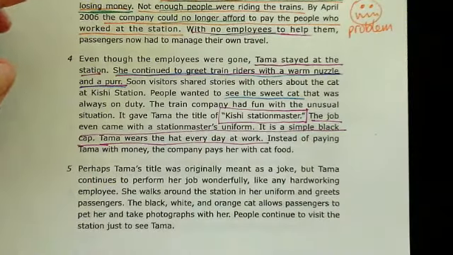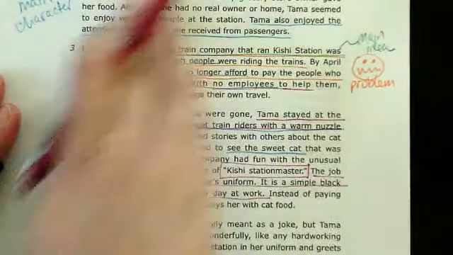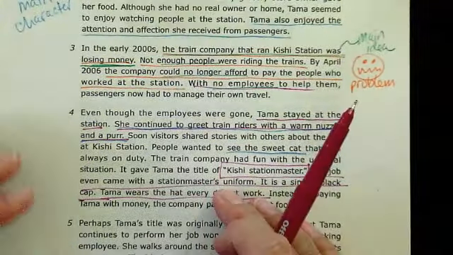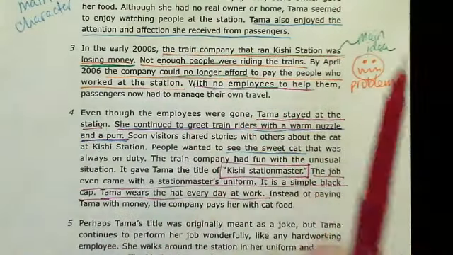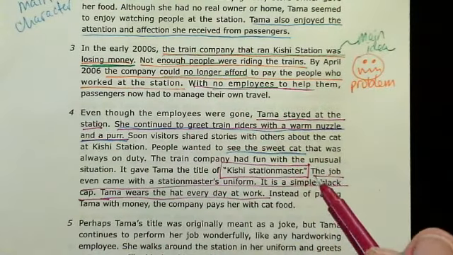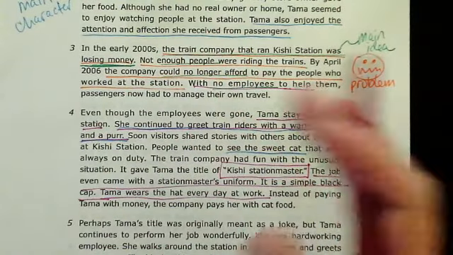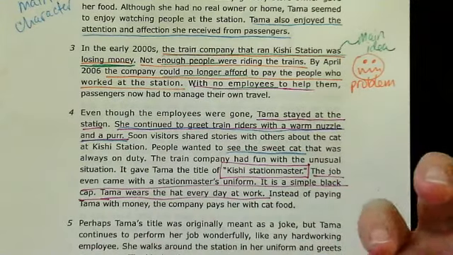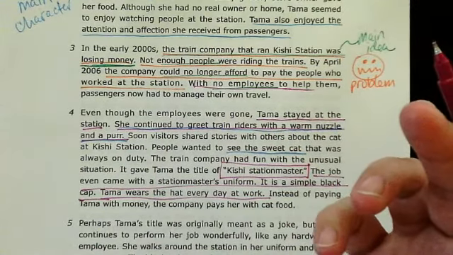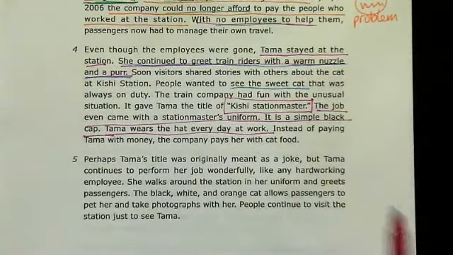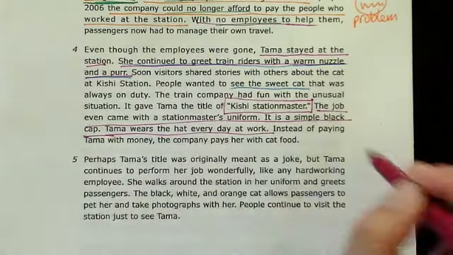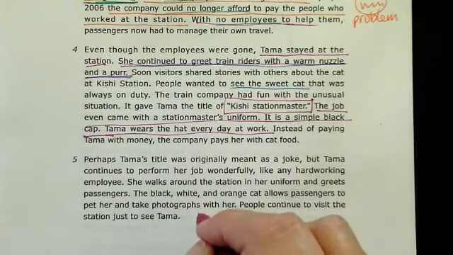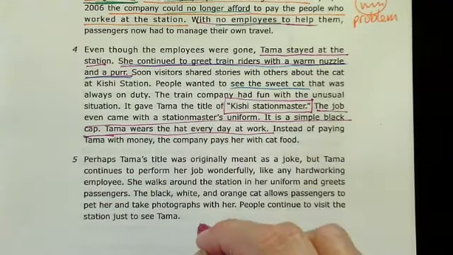Okay, let's move on and talk about drawing conclusions. Drawing a conclusion means that you're taking everything that you've read and putting it all together to create an idea in your mind. So drawing a conclusion means you're coming up with an idea in your mind. So I want to concentrate on paragraph 5 here. I'm going to read it out loud, and then we're going to draw a conclusion.